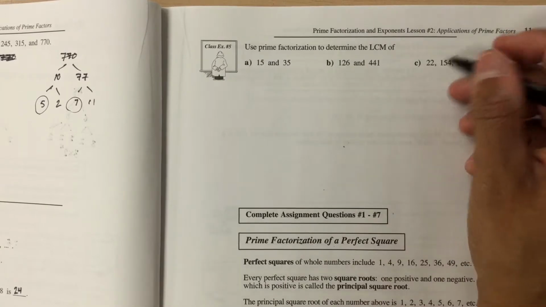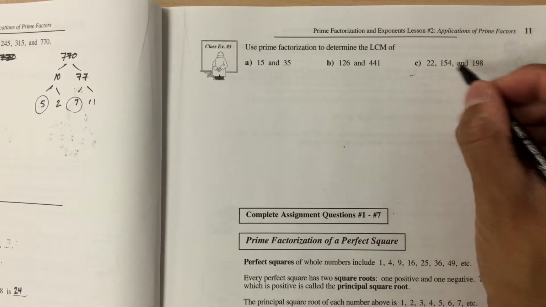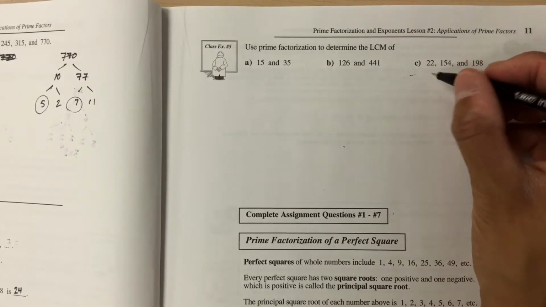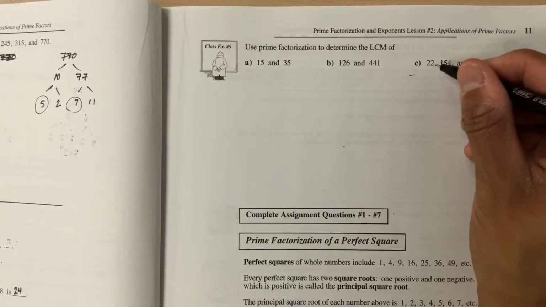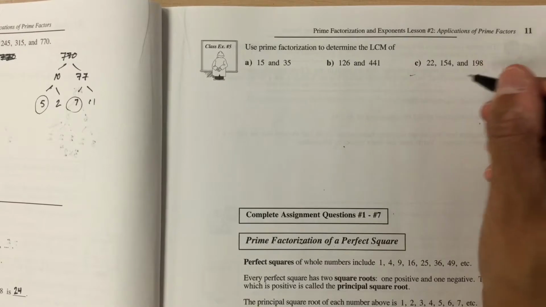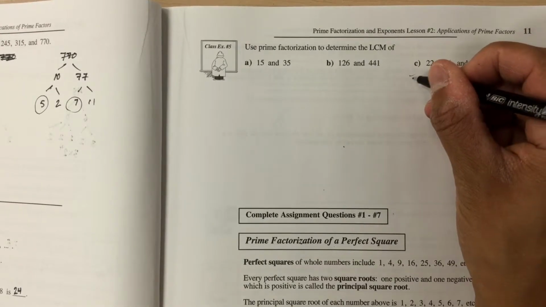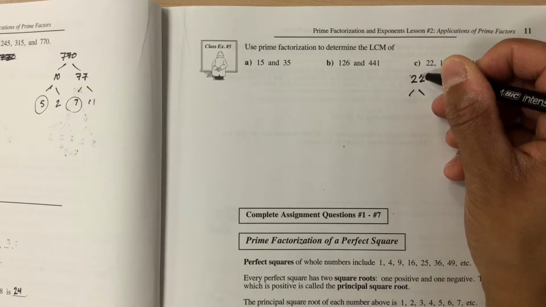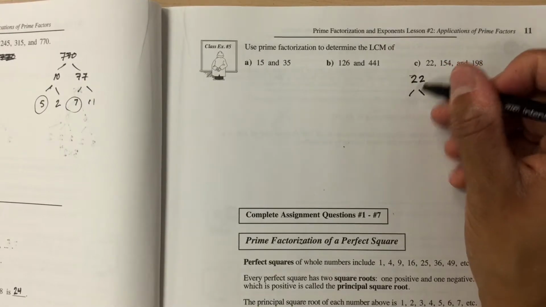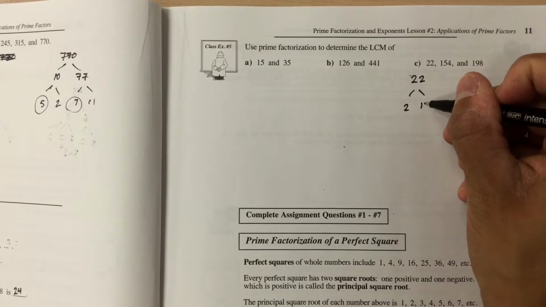And so let's take a look at 5C and how we would tackle this one. So again, we simplify our prime factors into the lowest common multiples. So 22, we're going to isolate down into its prime factors. So 22 is going to be 2 and 11.